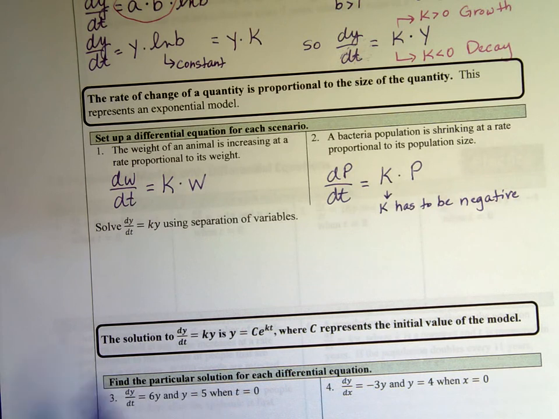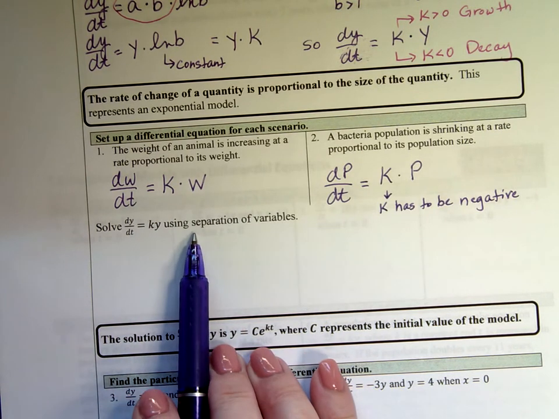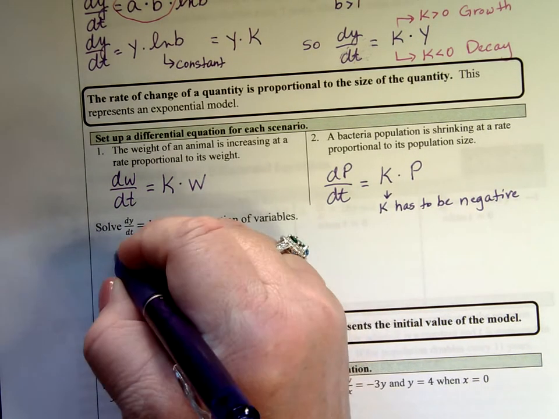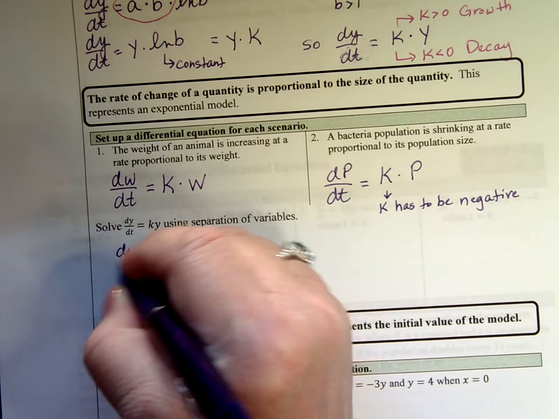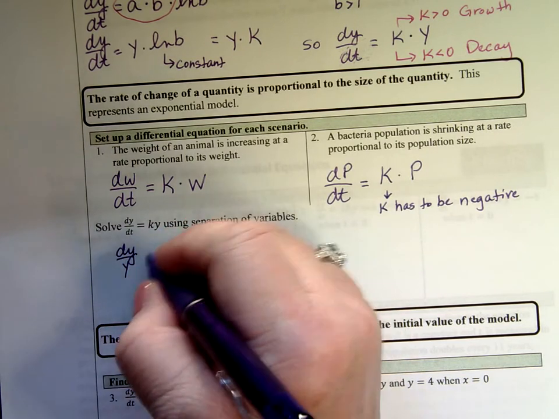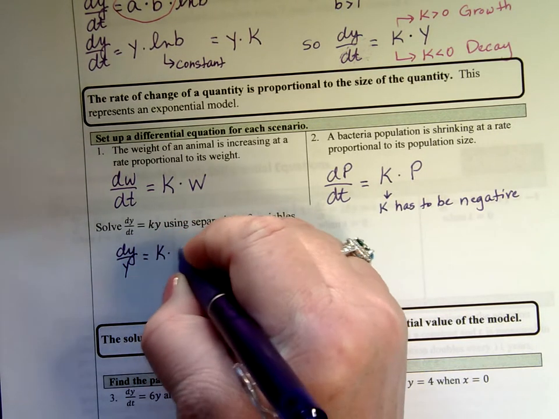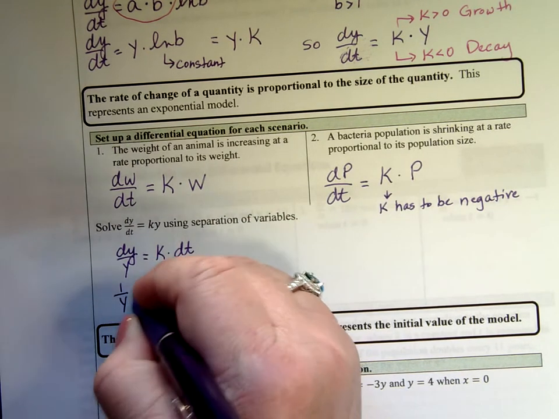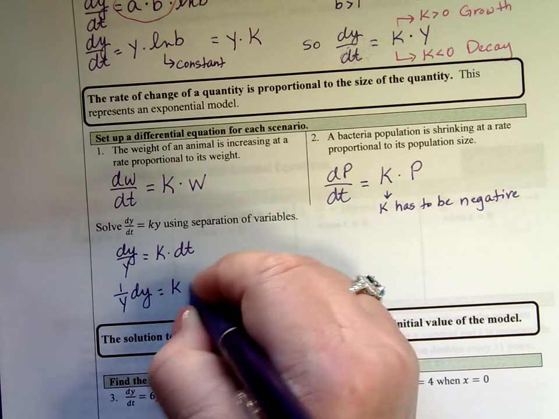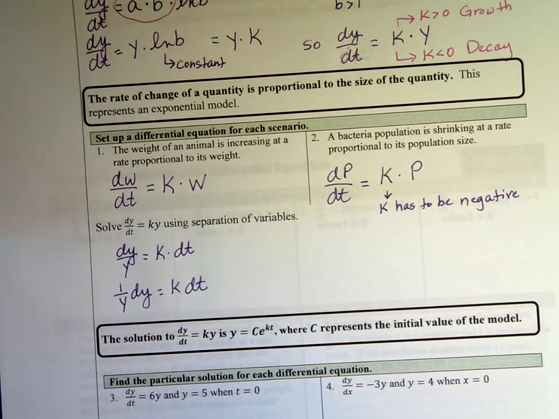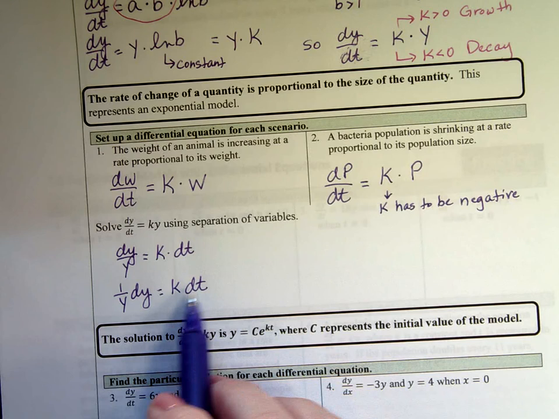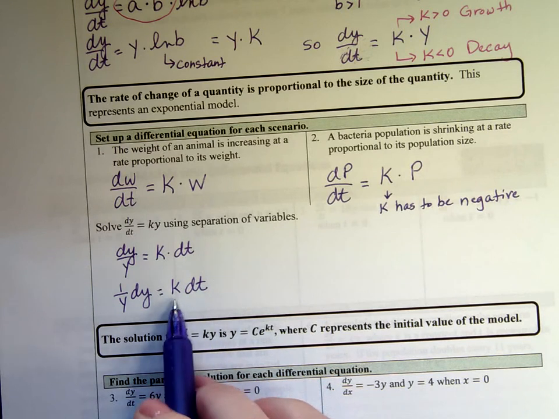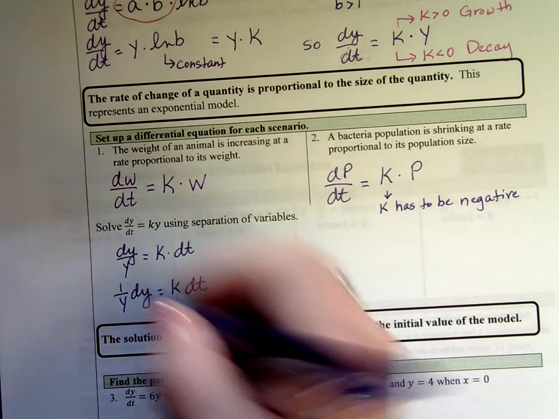And then the last one says solve dy over dt equals ky using separation of variables. Okay, so the y has to come to the left. That's going to be dy over y equals k times dt, or 1 over y dy equals k dt. And it doesn't matter, k is a constant. The fact that this is with respect to time, it's okay. k is just a number. So a number here and with respect to time is perfectly fine. Now I'm ready to integrate.